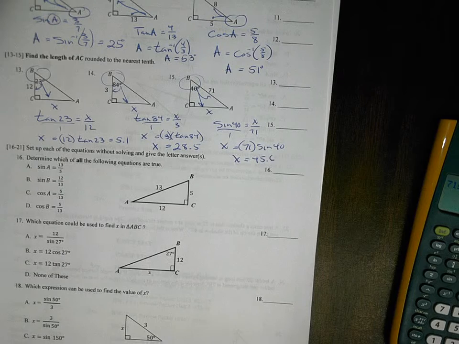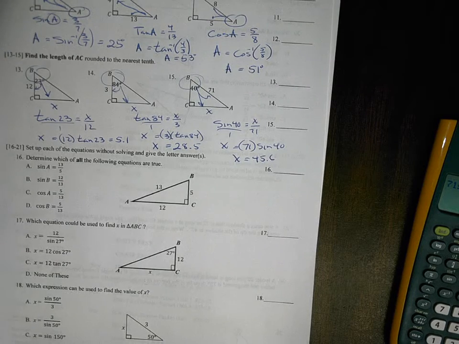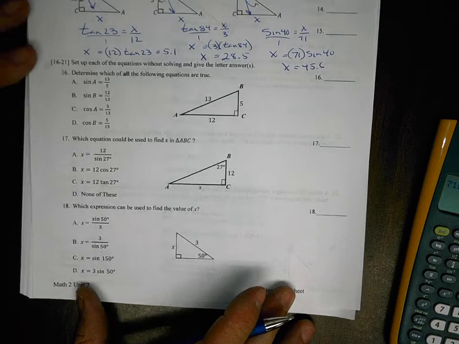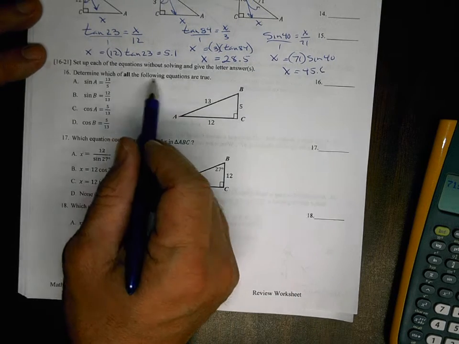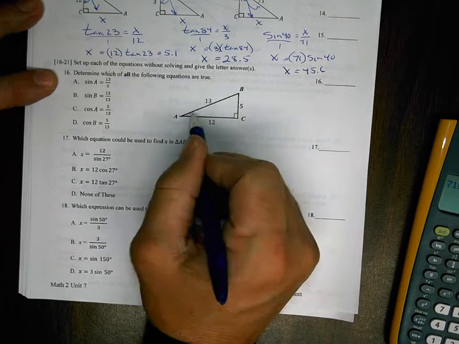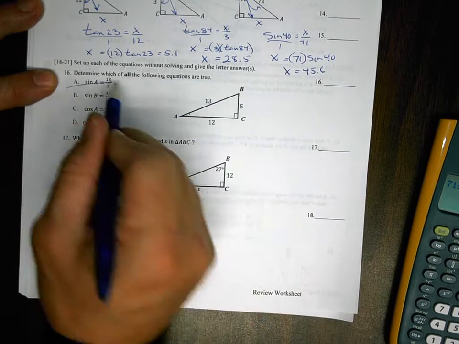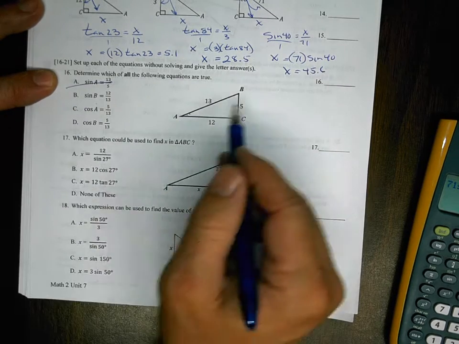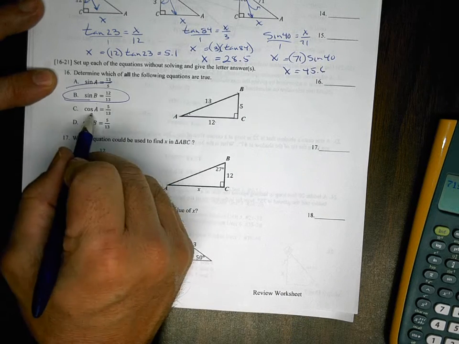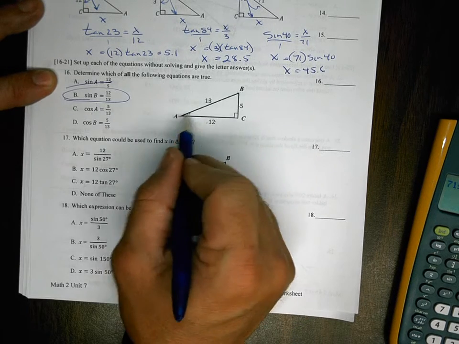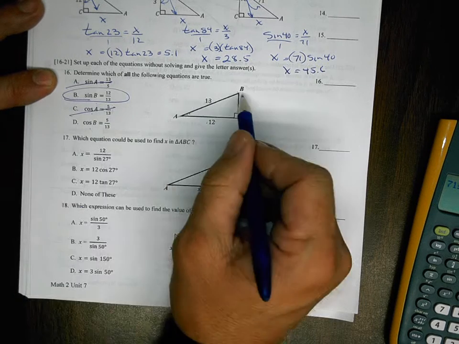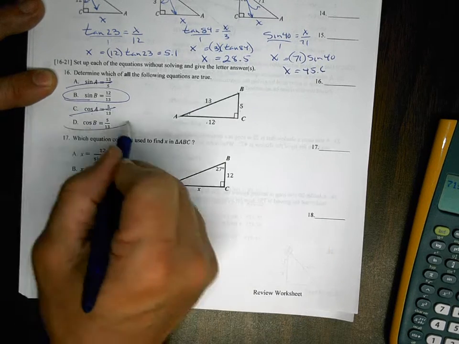Okay. All right, moving on. Number 16, determine which of all the following equations are true. So sine A would be 5 over 13. That's a no. Sine B would be 12 over 13. That's a yes. Cosine A would be 12 over 13. That is a no. Cosine B would be 5 over 13, and that's a yes.